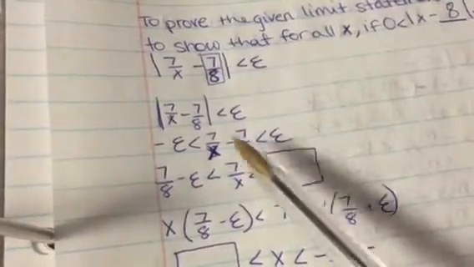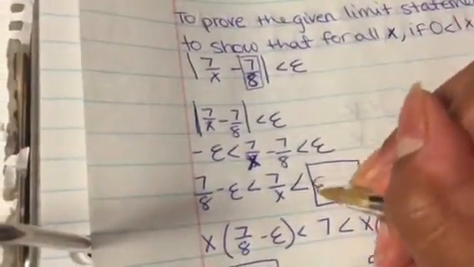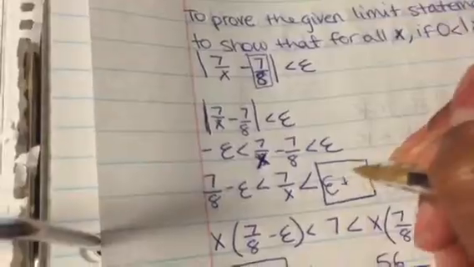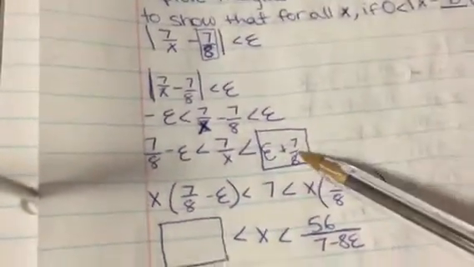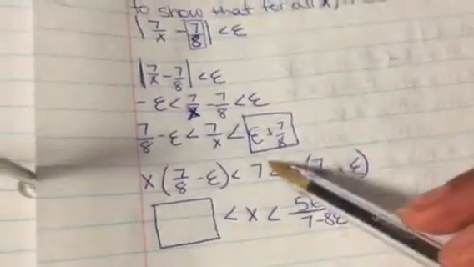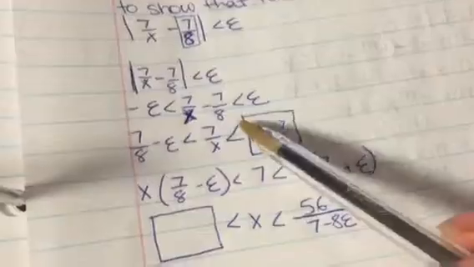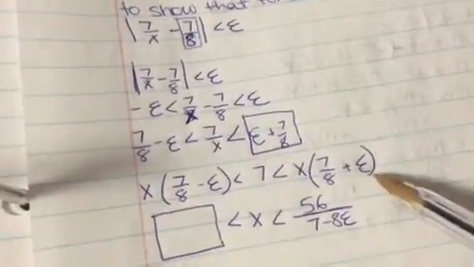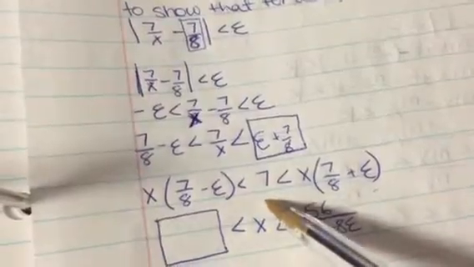Now they add 7 over 8 to this side. So you have to do the same thing to this side. So you get epsilon plus 7 over 8. And that's what you fill in for that spot. Now in the next part, you see that they have to multiply by x on both sides, which they do. Then you have to get x by itself.